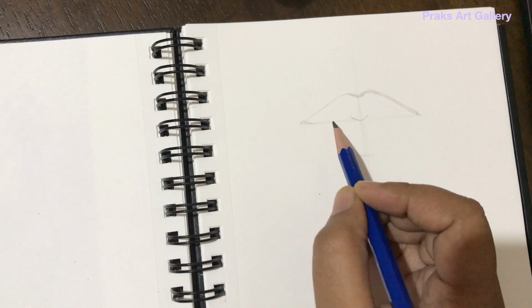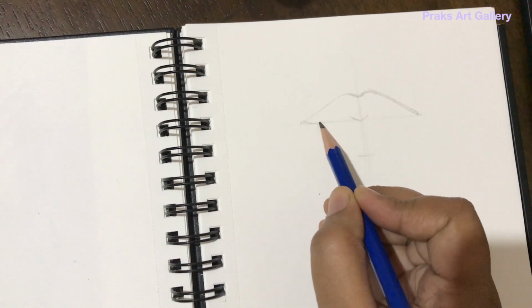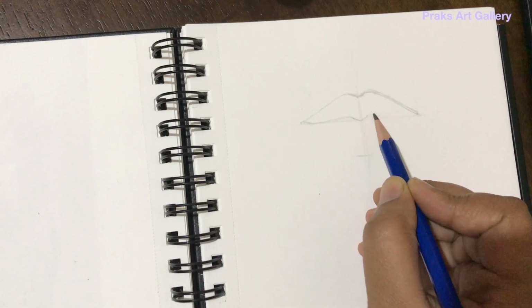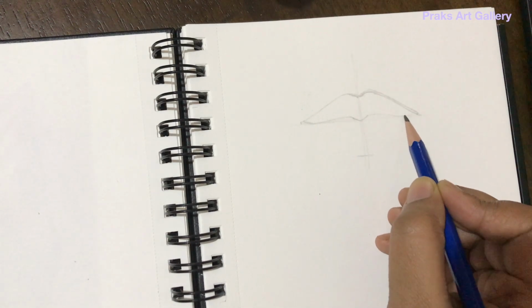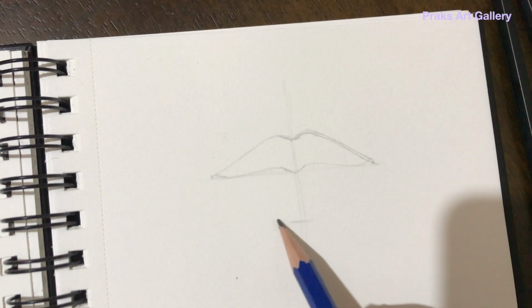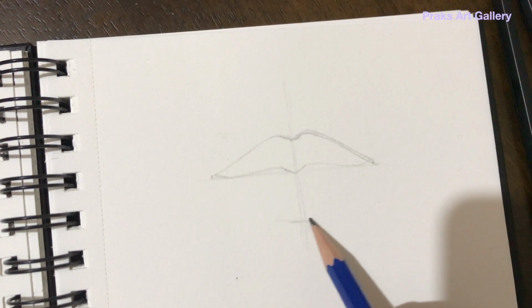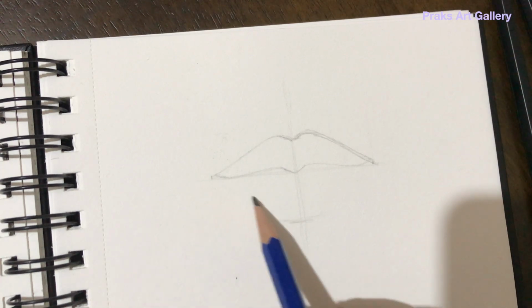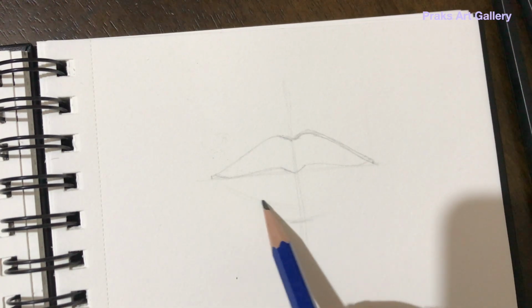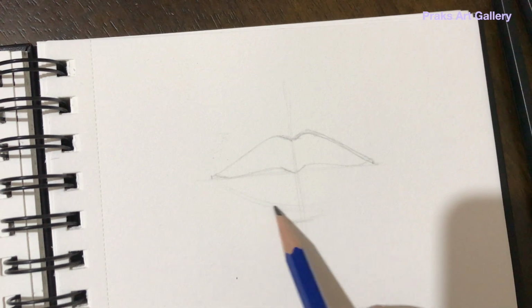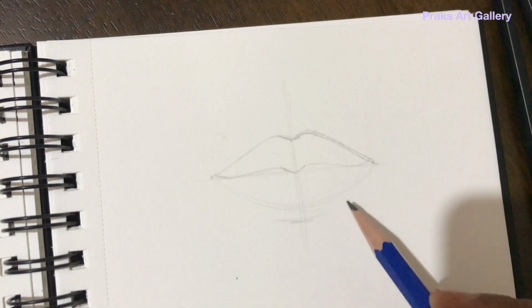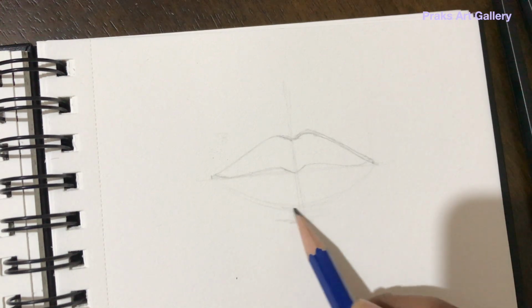Now as you can see, the line where two lips join is not always straight, because it is not a straight line which divides the upper lip and the lower lip. That's why pay attention to your reference photo and follow that line or the curve the way it is in your photo for dividing your upper lip and the lower lip. Like I have done over here, it is a little bit upward in the middle section, as you can see.